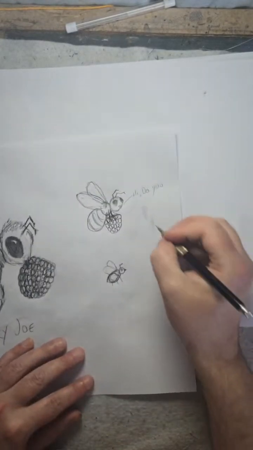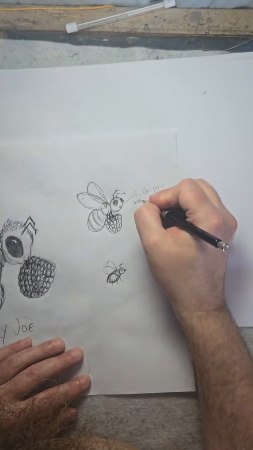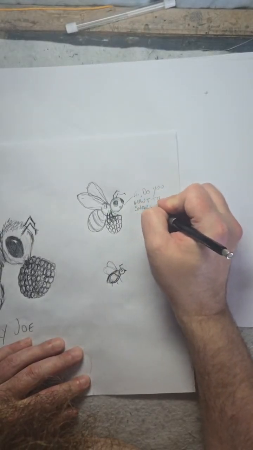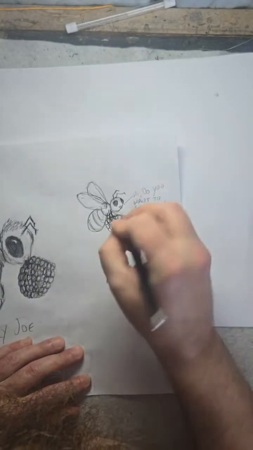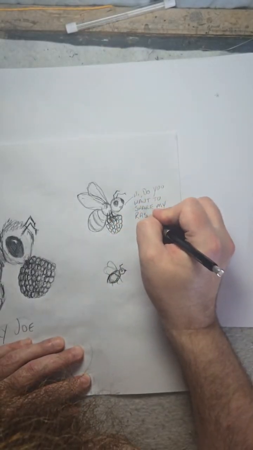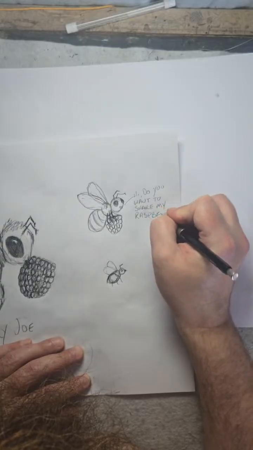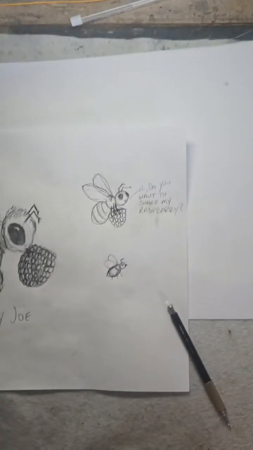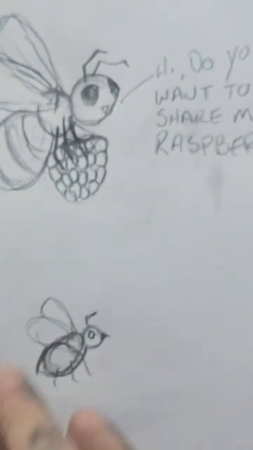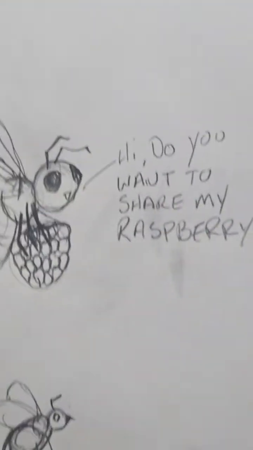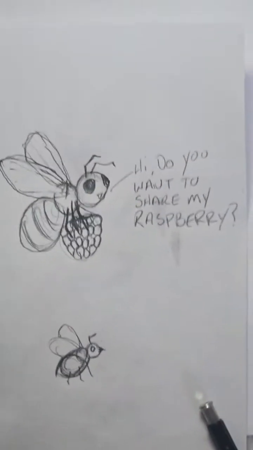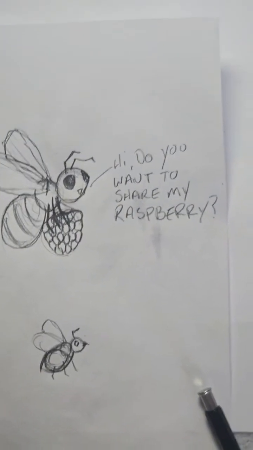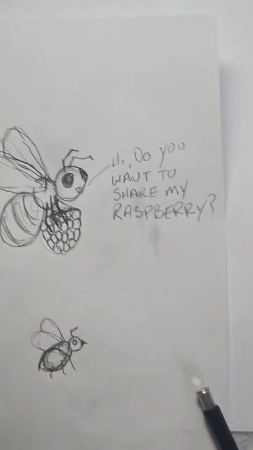Oh my gosh. Maybe the cutest bee I've ever drawn. I gotta zoom out a second. Stop shaking. Oh yeah, that's better.